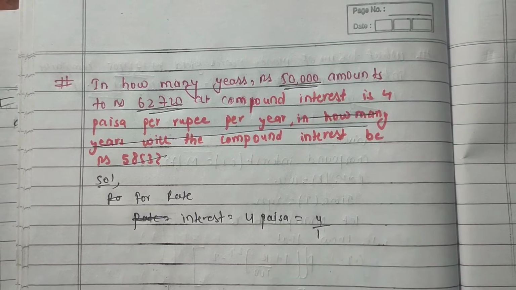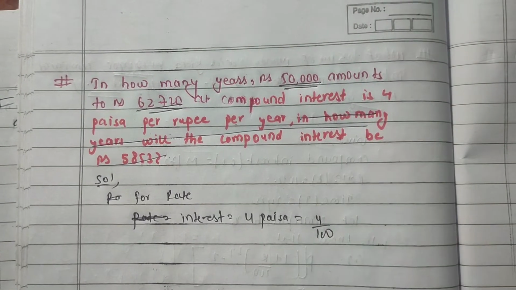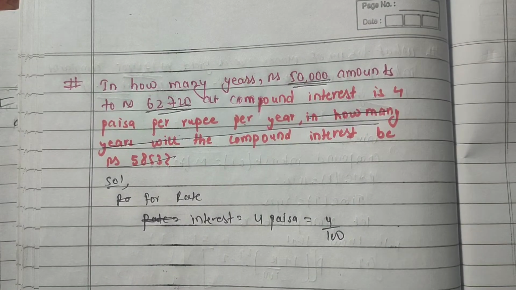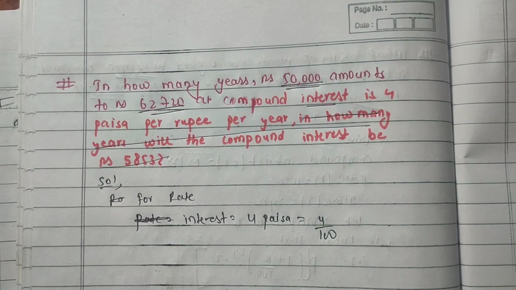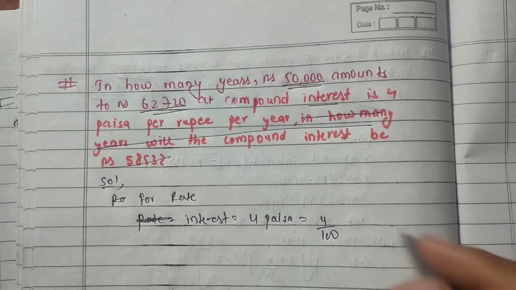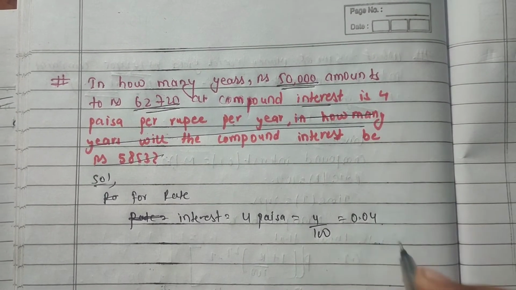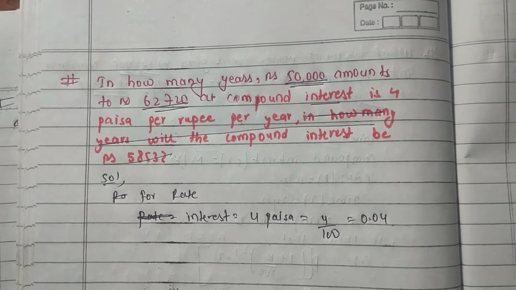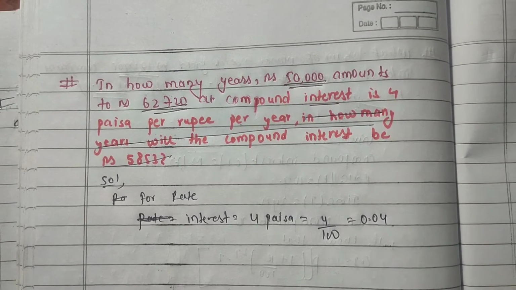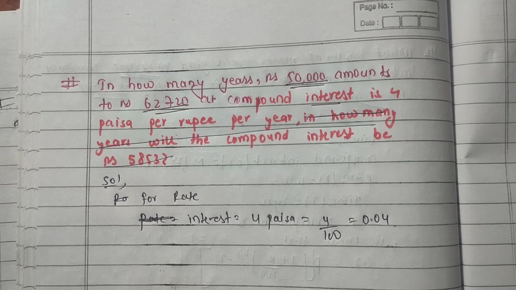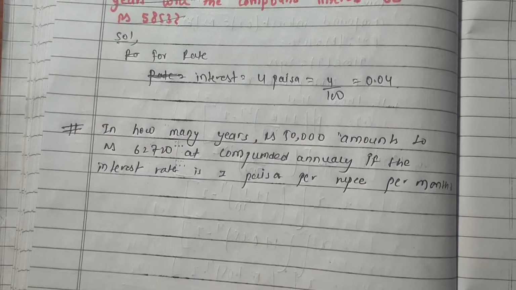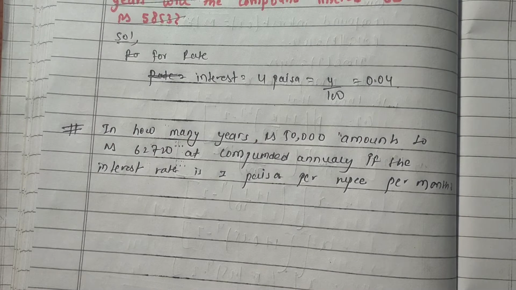We can write 4 by 100, so this will be 0.04. Sorry, I have written the question wrong again. Let me correct this question. Sorry students, I have written the wrong question.